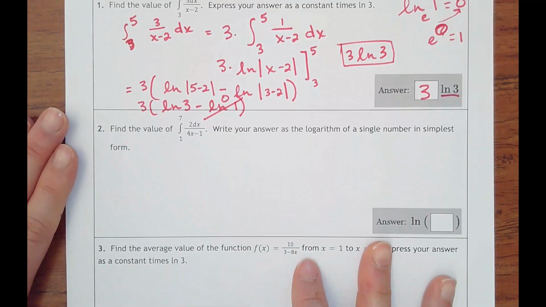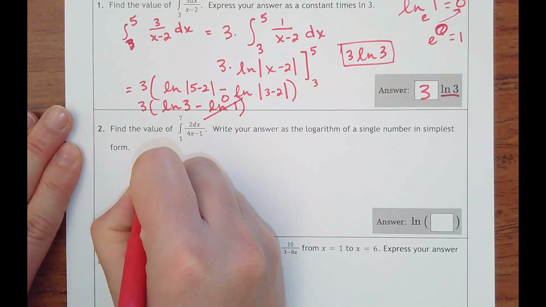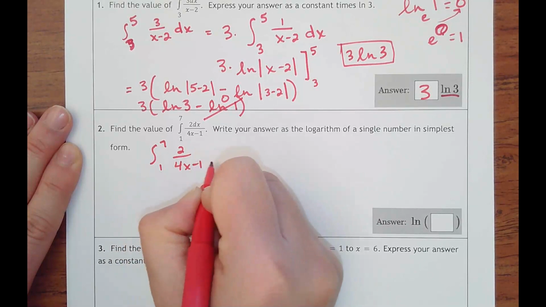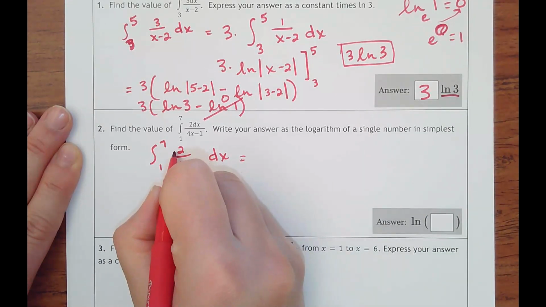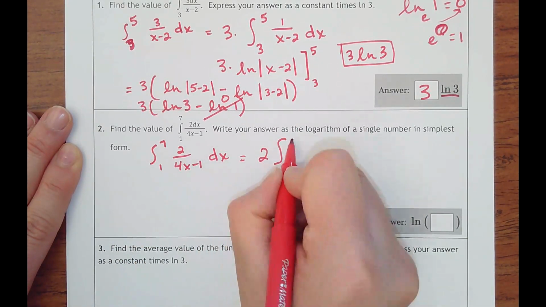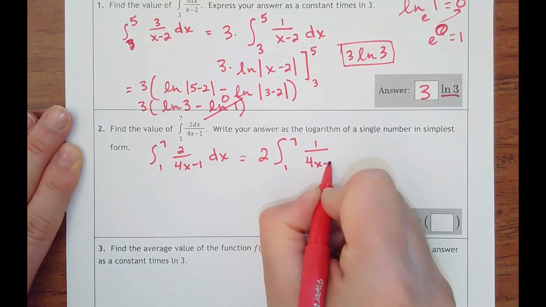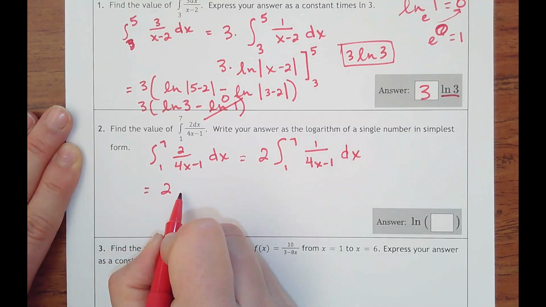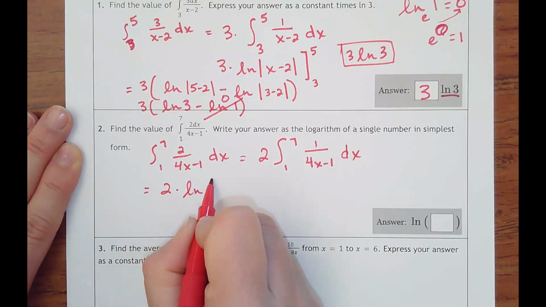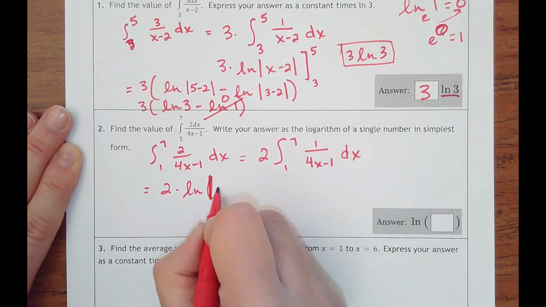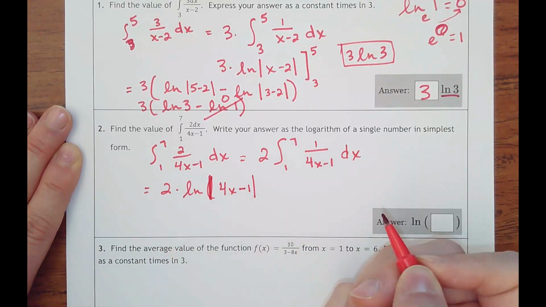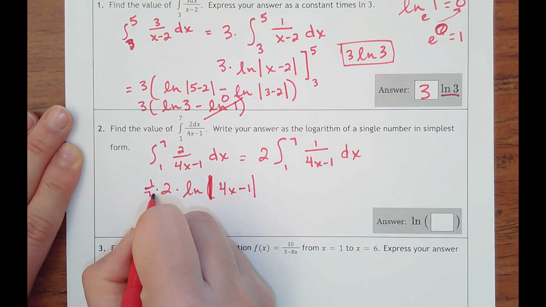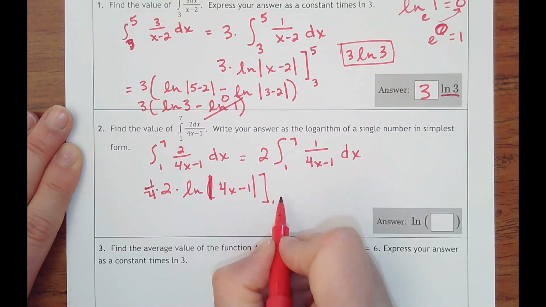Let's try another one. I'm going to rewrite this again so that I have the integral from 1 to 7 of 2 over 4x minus 1 dx. I'm going to take out the 2 so that I have the numerator of 1 that I want over 4x minus 1 dx. So then when I integrate that, I get 2 times natural log of the absolute value of 4x minus 1. But because there's a 4 times x, I have to divide by 4 or times 1 over 4. And I want this to be from 1 to 7.